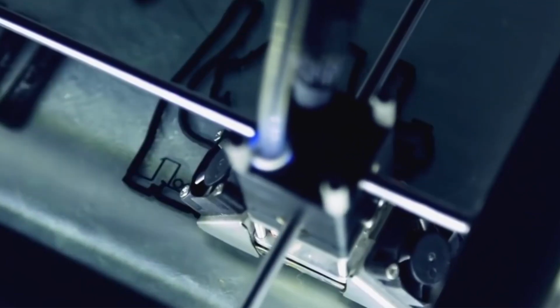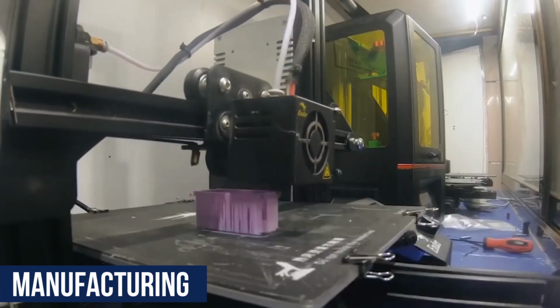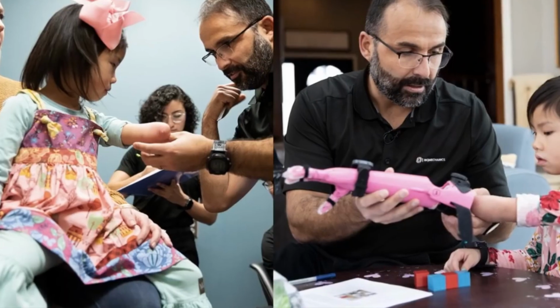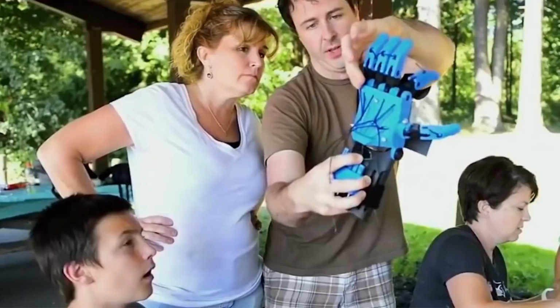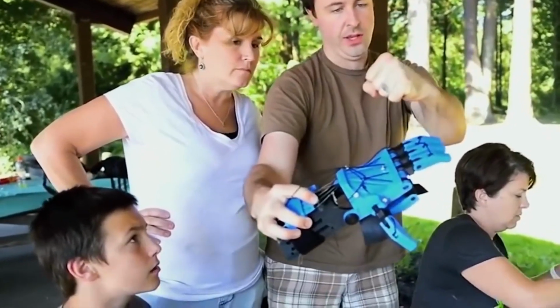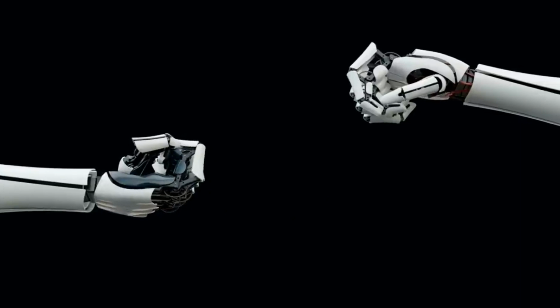Overall, the technology of 3D printing has brought about a new era of manufacturing and production, one that is more efficient, cost-effective, and environmentally friendly. It has opened up new possibilities for businesses and individuals to create unique and customized products, and has the potential to change the way we think about manufacturing and production in the future.